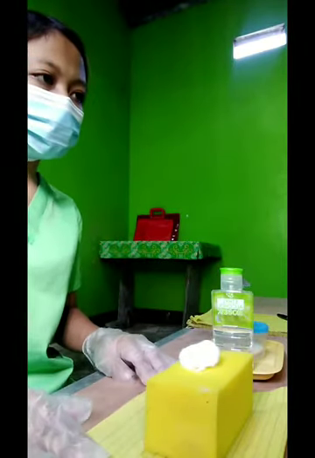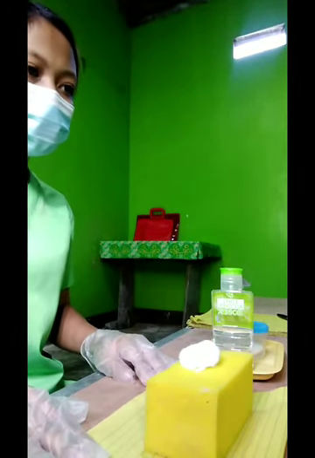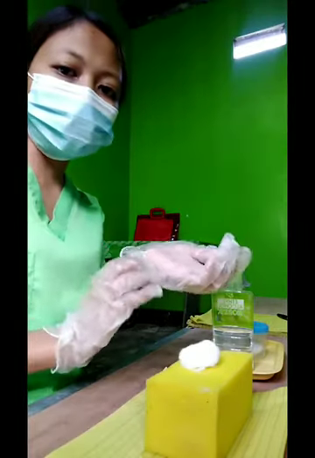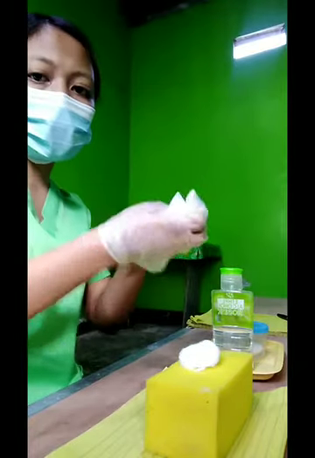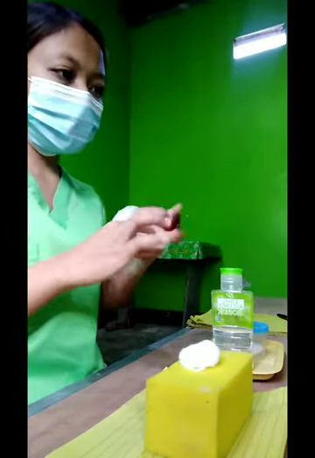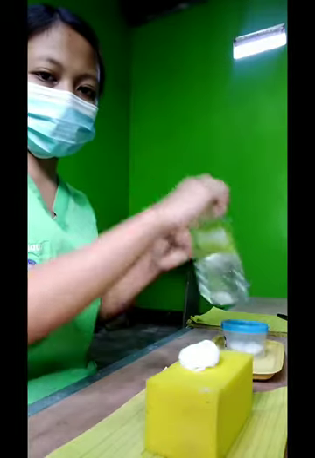Then, assist the patient to a position of comfort. Remove gloves and dispose of them properly. Then perform hand hygiene.